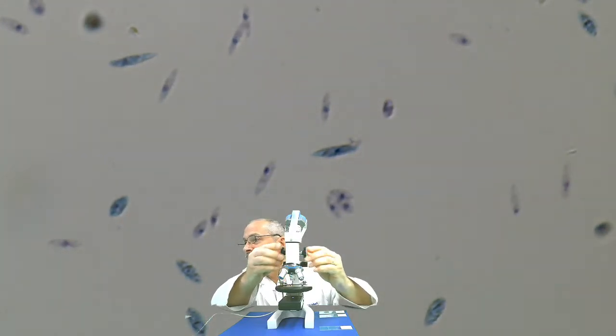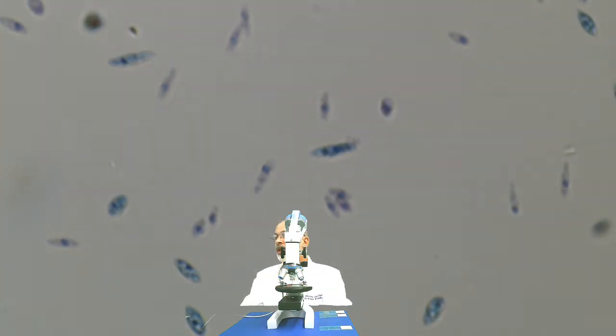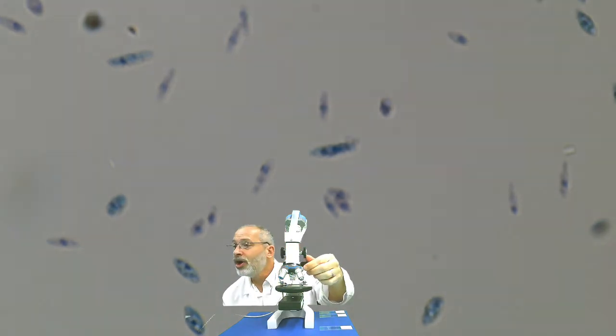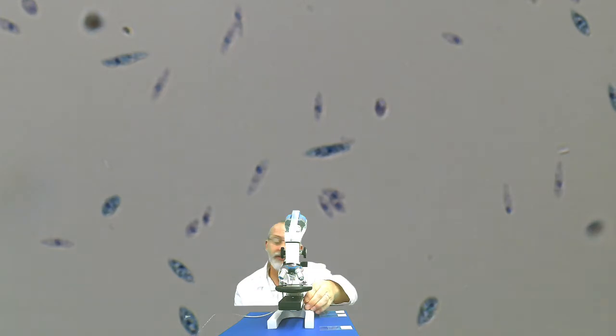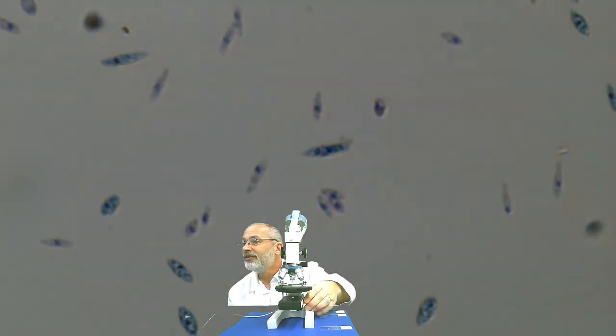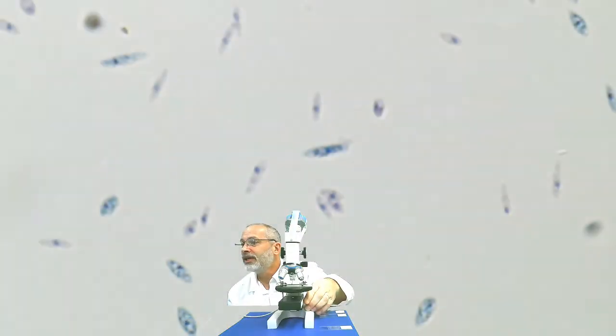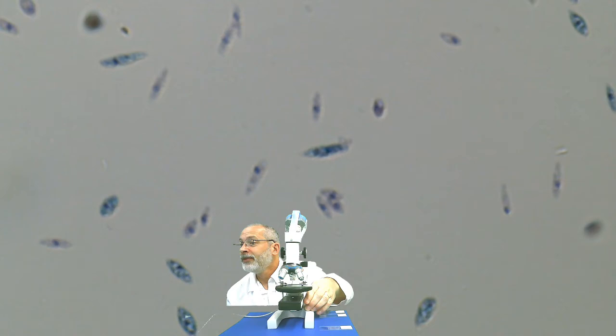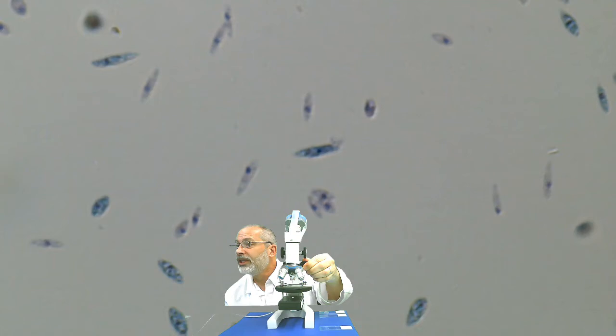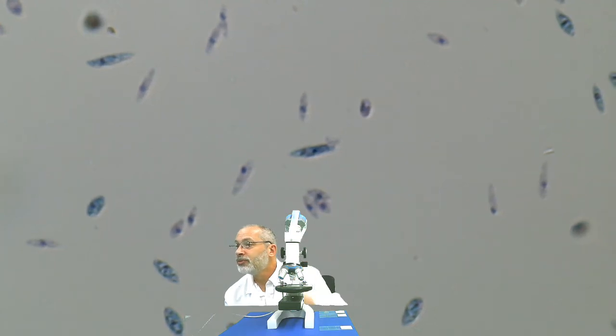So I'm going to give you some time to draw and illustrate what you see with the Euglena here. And again, notice the relative size of the Euglena in comparison to the other protists. Notice the relative sizes of these Euglena. And there are quite a few of them on this particular slide. So take a moment and draw Euglena.